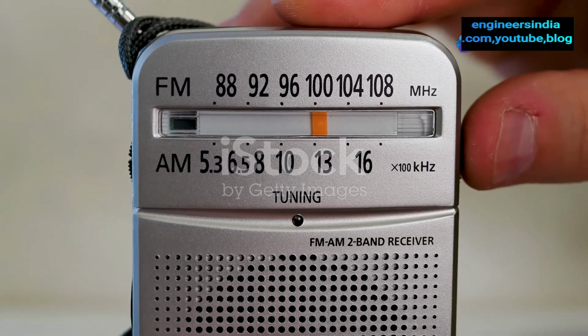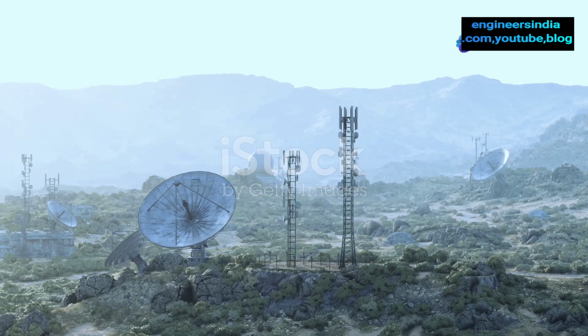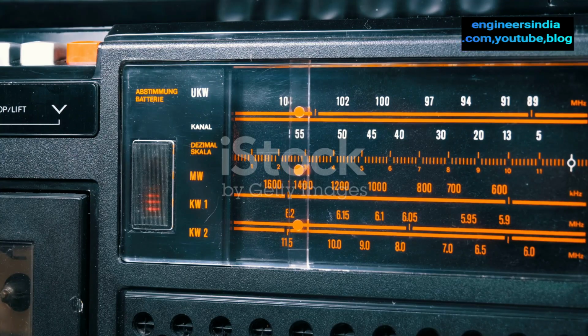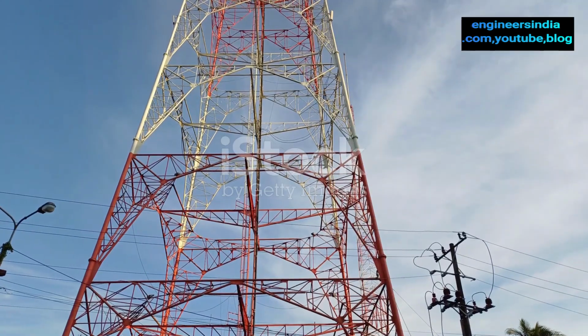We use transmitters every day. These cool devices send information through the air. Think music on your radio or videos on your TV. Transmitters make it possible.